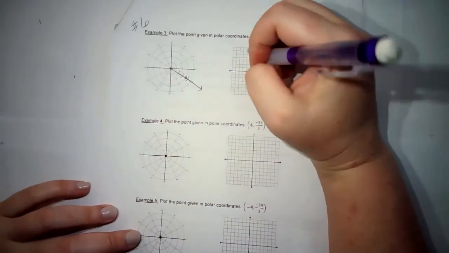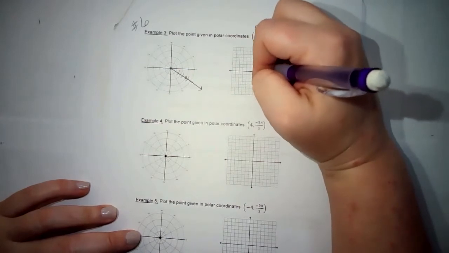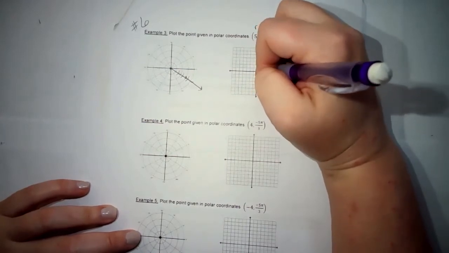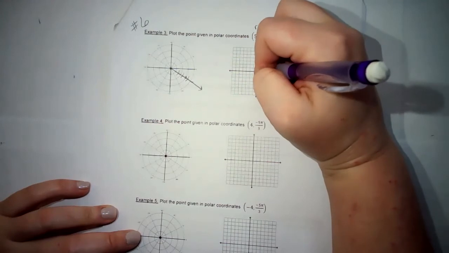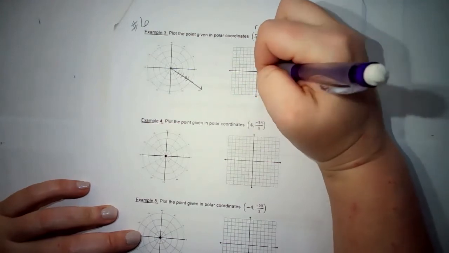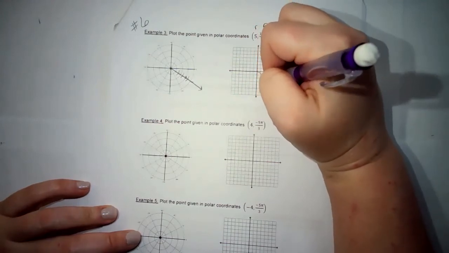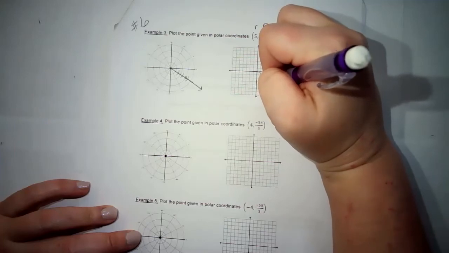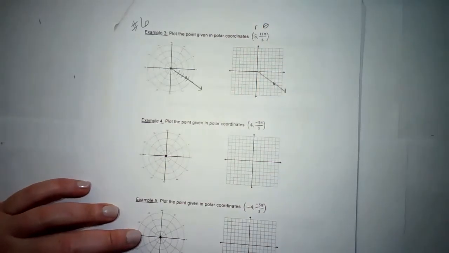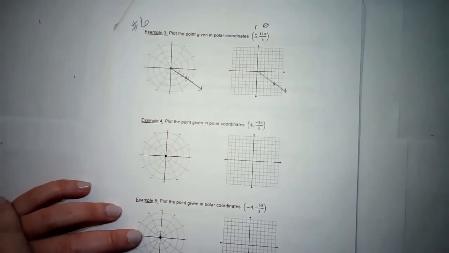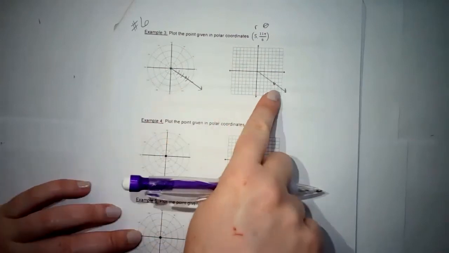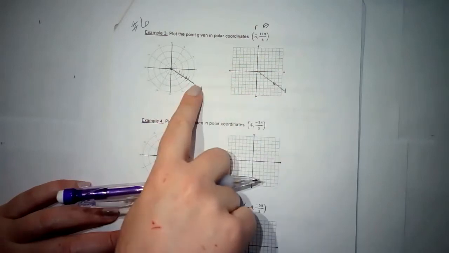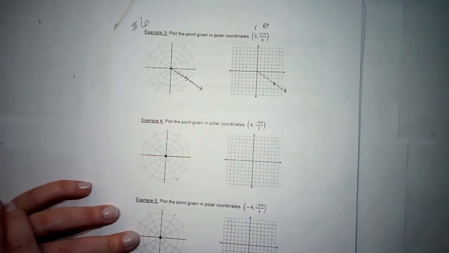But on My Math Lab, you're just going to have to kind of pretend that would be the picture that you would want. I know it's bizarre because it has no rhyme or reason with a theta, but you're just going to have to know, okay, that's kind of quadrant 4. That looks like it lines up. That's the one I'm going to go with.